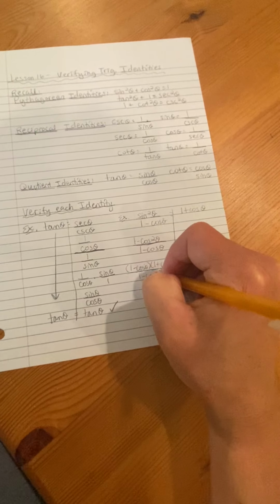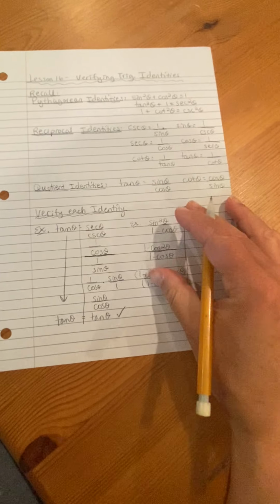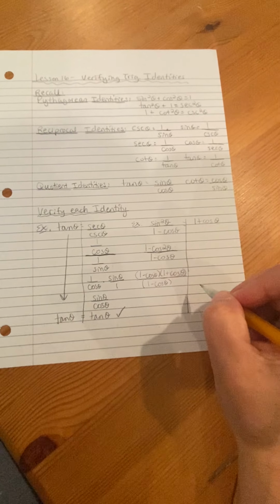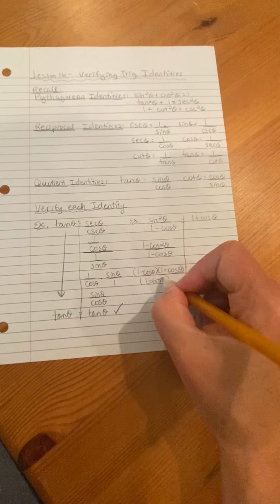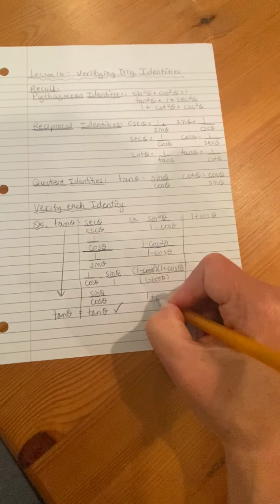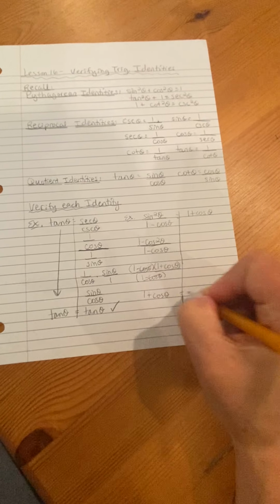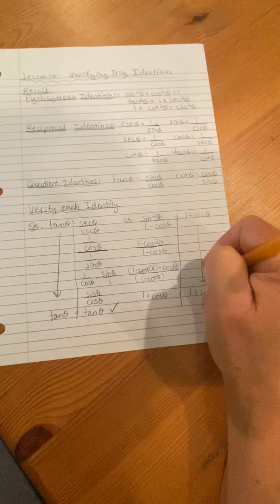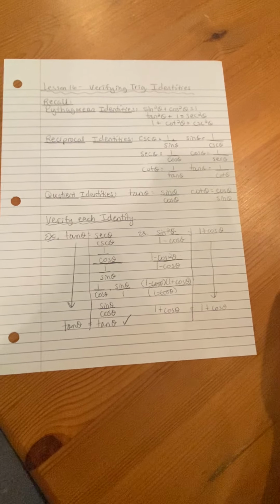Now, let's take a look at that denominator. So I'm going to put it in parentheses. I don't really need to do that. But by doing that, see how it says identical, right, to 1 minus cosine theta? So we are able to just divide those right out. And we are left with 1 plus cosine theta, which is identical to the expression that we want to get from the other side of the equal sign. So we're all good with that one.